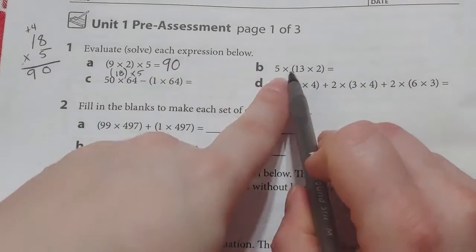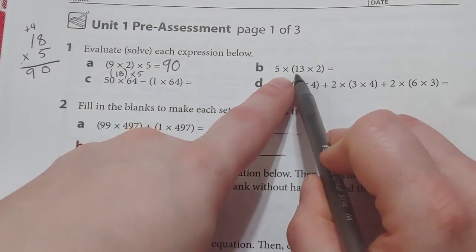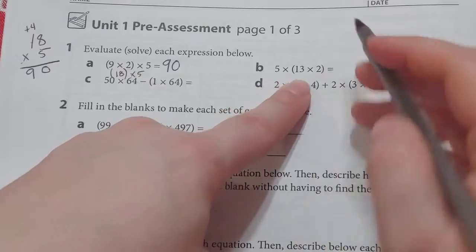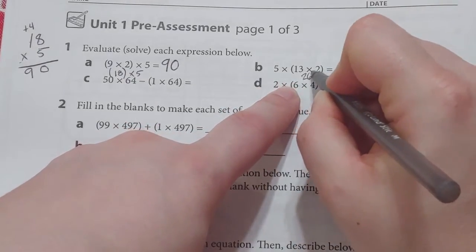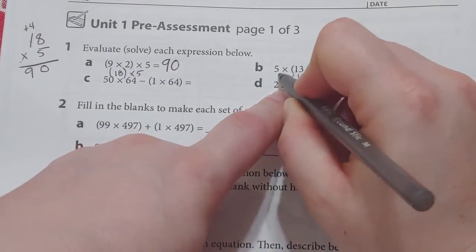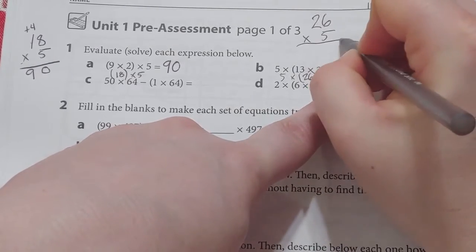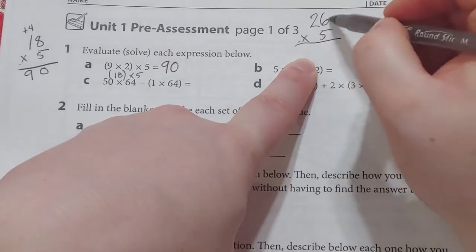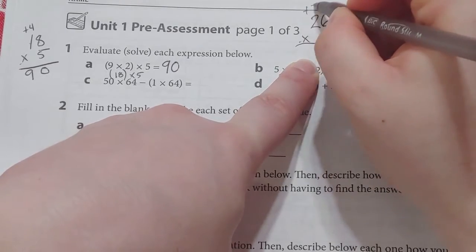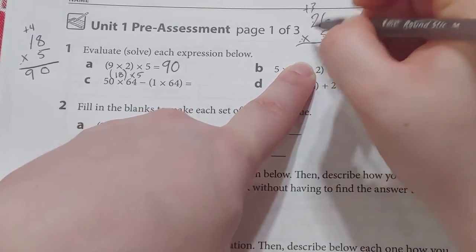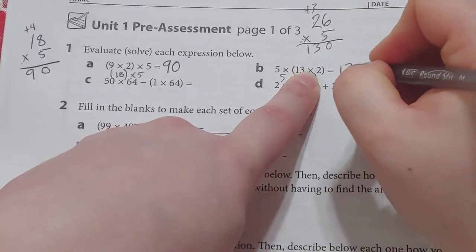Okay, so now over to B, right? Parentheses first. 13 doubled gives us 26 times 5. So 5 times 6 is 30. 5 times 2 is 10, plus 3 is 13.